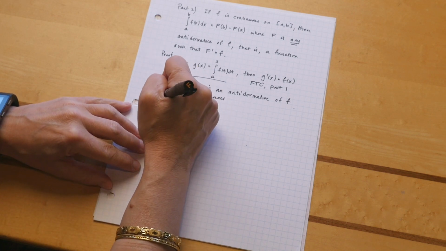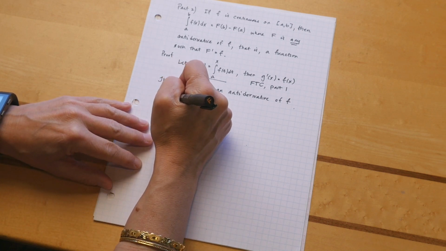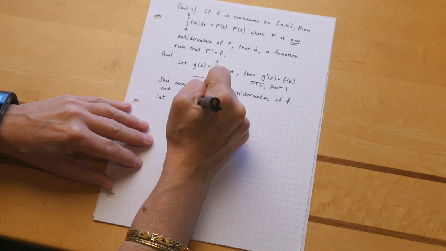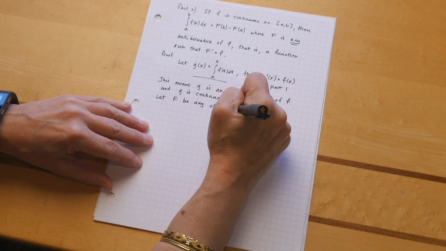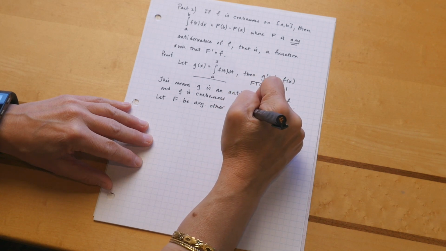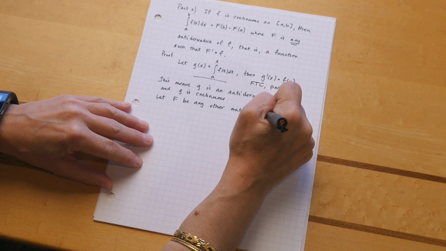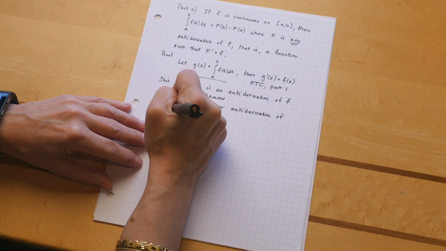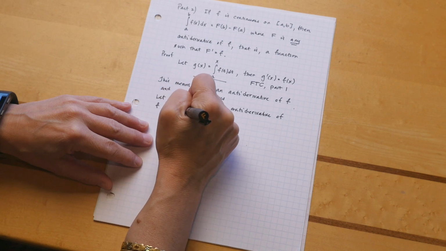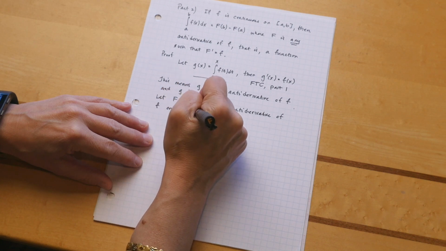Now I'm going to say let F be any other antiderivative of f, little f, on the closed interval [a, b].